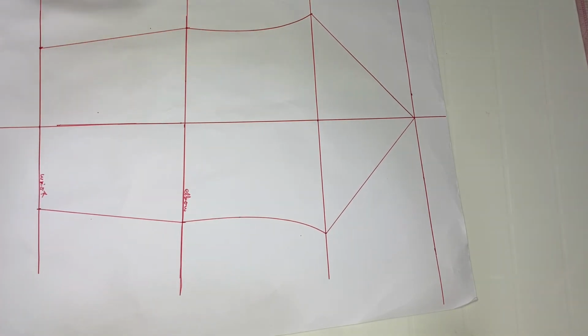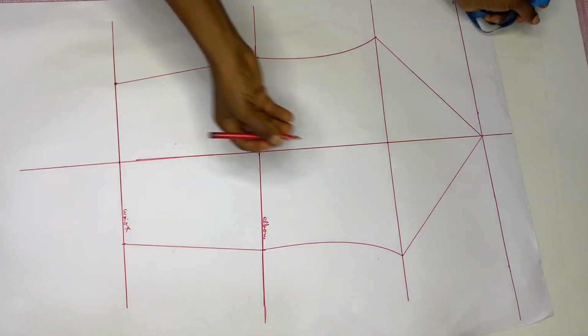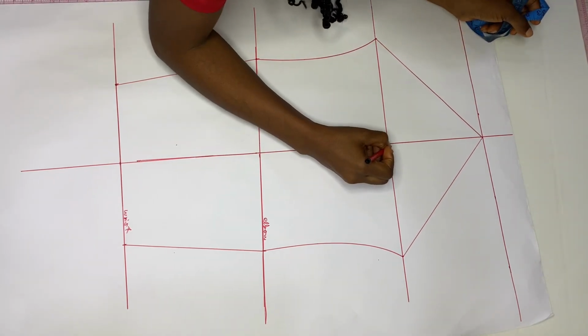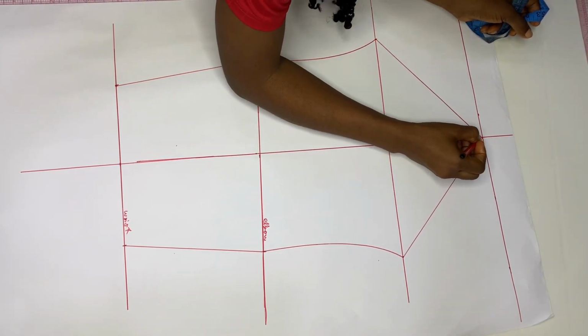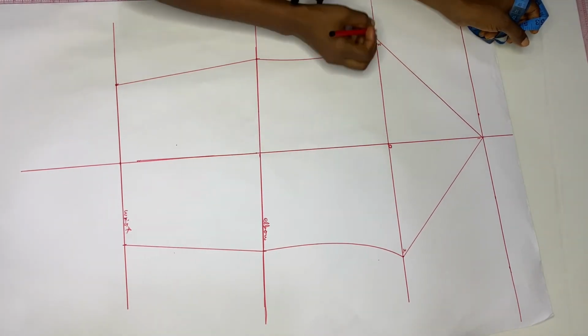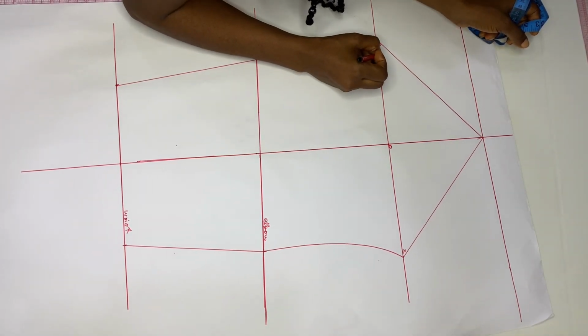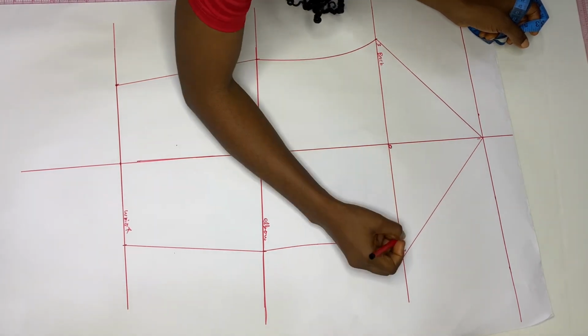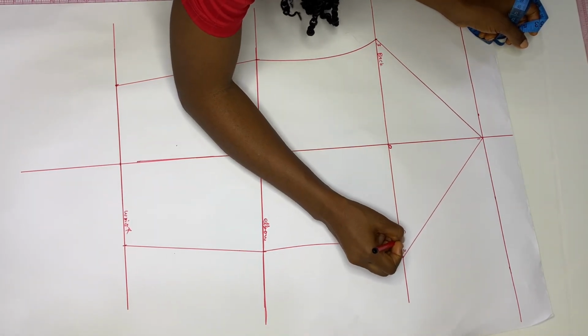Connect also. So when you're done doing that, the next thing you're going to do, you're going to label this point as 0, label this point as 1, then label this point as 2, then label this point as 3. So this is the back. Label here also as the back. Then label this point also as the front.